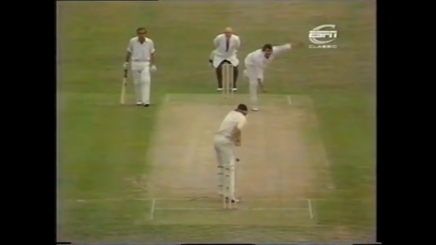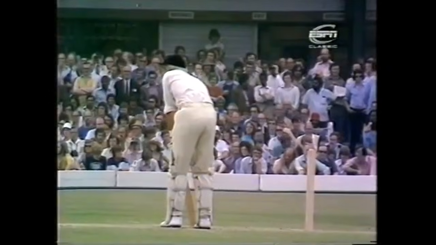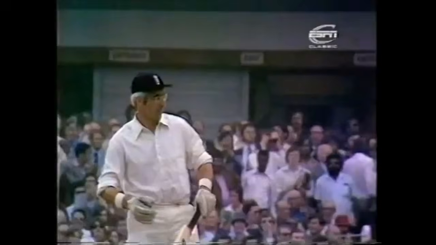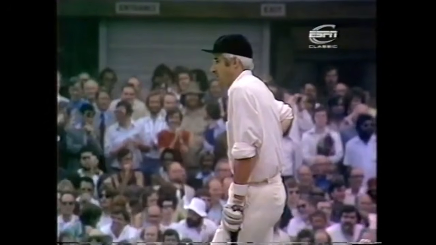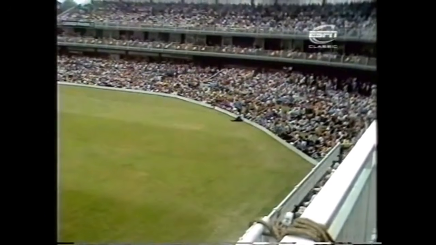There it is again, and my word, that did look plumb. And Lillee has claimed Wood's wicket for 6, 10 the total. John Edridge not out 2. It's a good shot, off the mark, 4 runs. It's in the air, but well out of Max Walker's reach, and 4 runs to John Edridge.